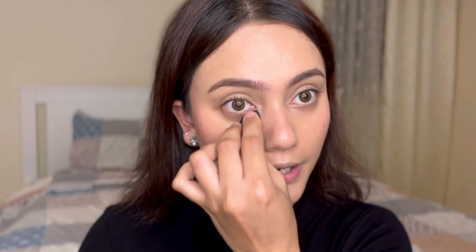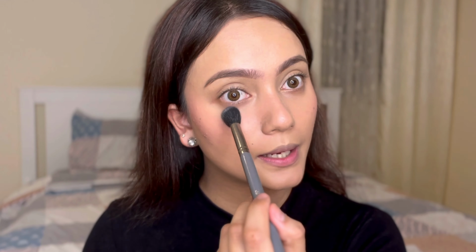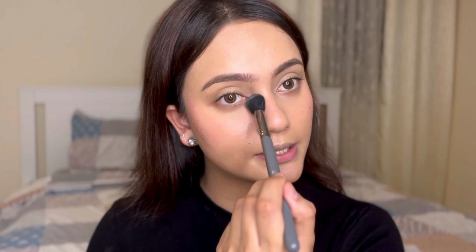I'm going to take a little bit of that, dusting the extra off. So before applying the powder, I'm just going to blend my under eyes once more so that there is no crease formation. So while setting, just tap, tap, tap. Don't drag your brush anywhere, just tap, tap, tap.